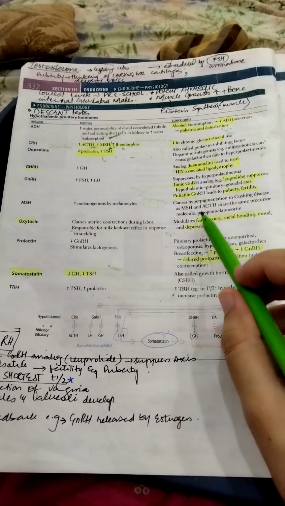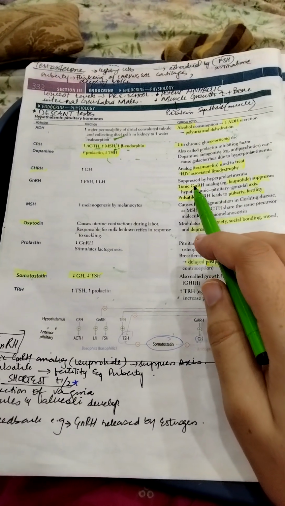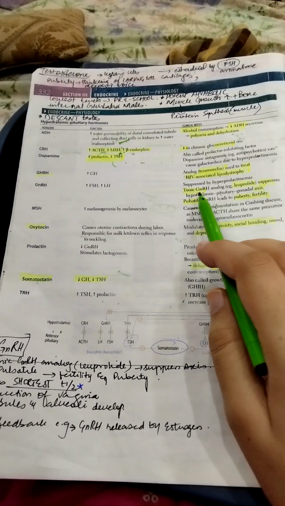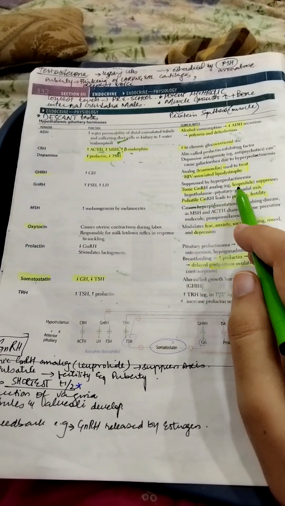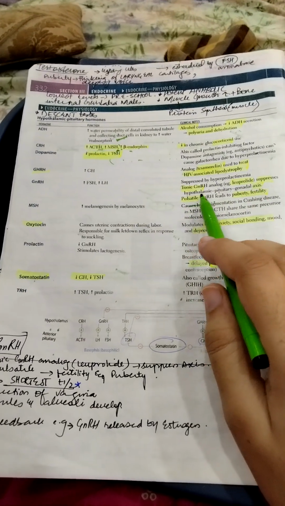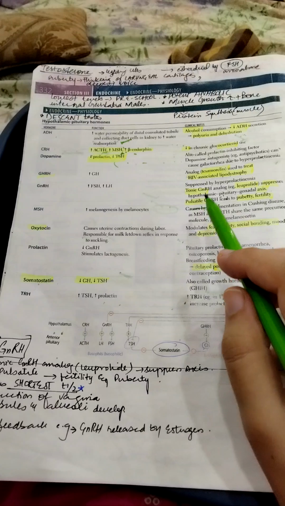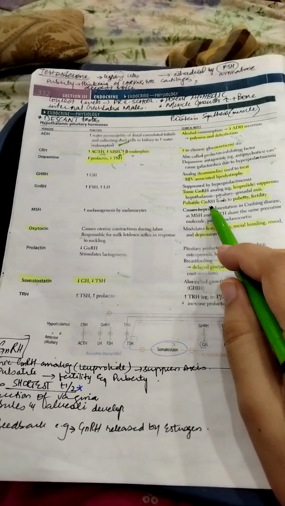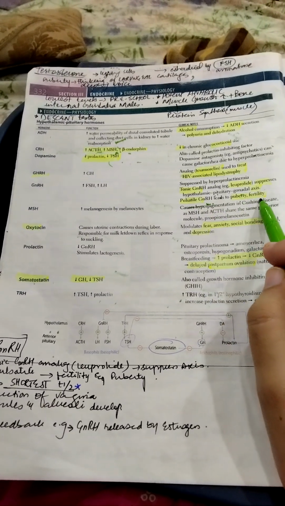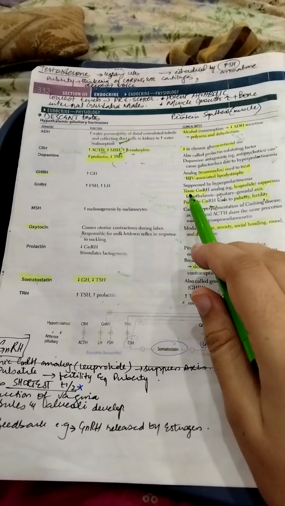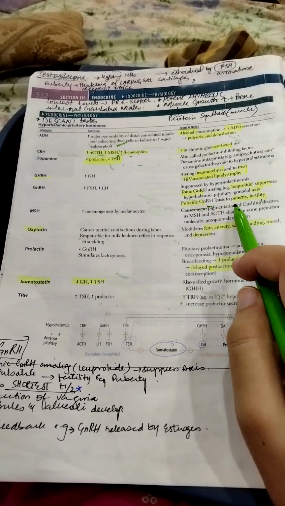Then comes the next thing, which is tonic GnRH analog, and then pulsatile GnRH. The tonic GnRH analog is leuprolide. It basically suppresses this whole axis, the hypothalamic pituitary gonadal axis. Pulsatile release of GnRH is actually responsible for puberty and fertility. It is released in pulses, but the tonic one suppresses this axis.